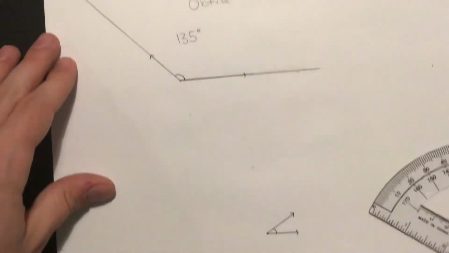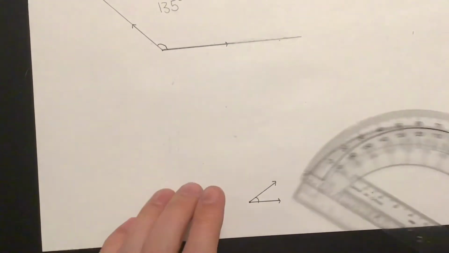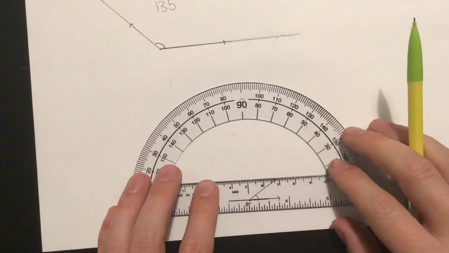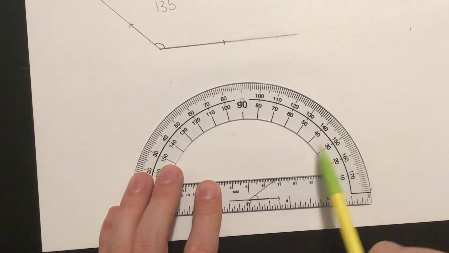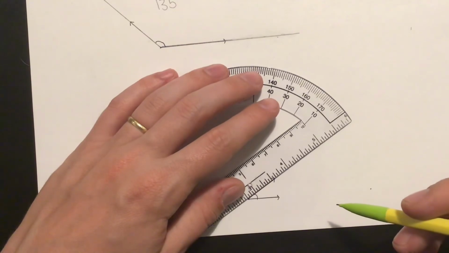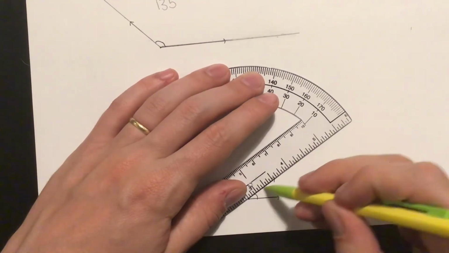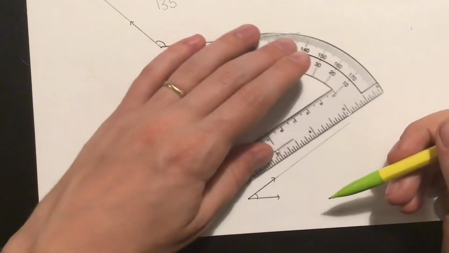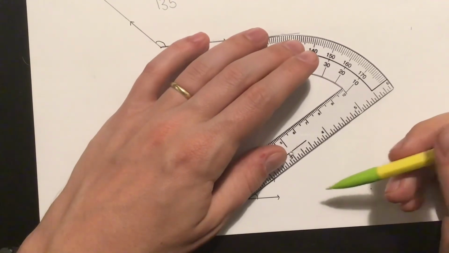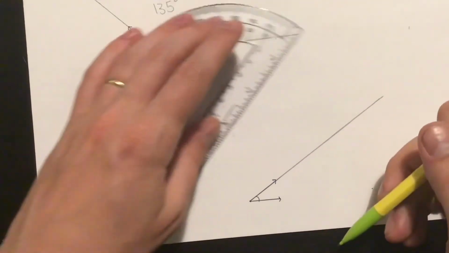So let's take a look at one more example here. We have a teeny tiny little angle drawn here on the bottom. This one definitely will not go all the way through our protractor, so we're going to need to extend both of these lines to make sure that we're able to get an accurate measurement. So I'm going to go ahead and trace over the line and extend it out really far. I want to make sure this line is really extended out far here so I know for sure it's going to go through the protractor.